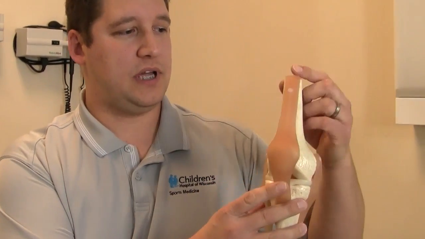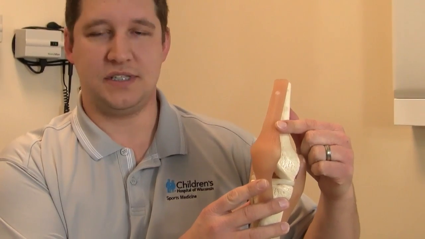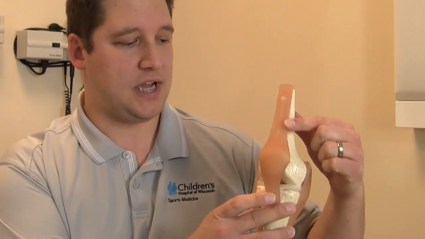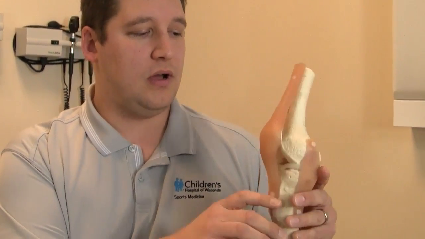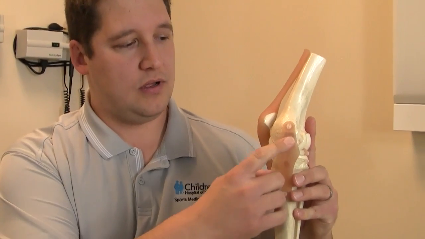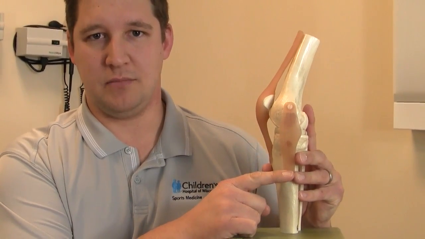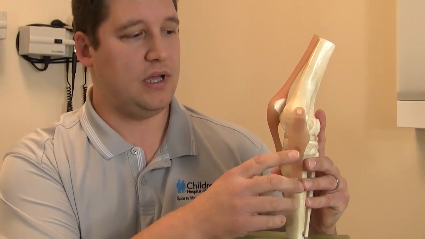What I have here is a model of the knee. If we look here, this illustrates a tendon which comes down and attaches to the shin bone. Injury to this would be classified as a strain. On the other side, however, this is an illustration of a ligament which connects bone to bone. Injury to this would be classified as a sprain.